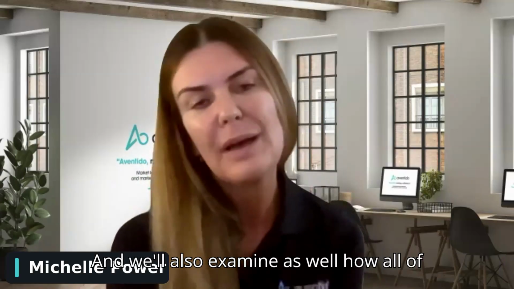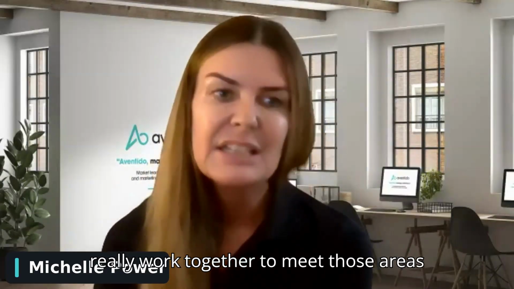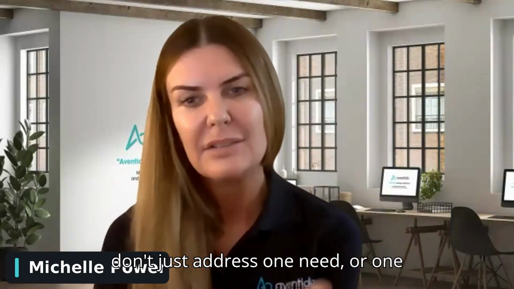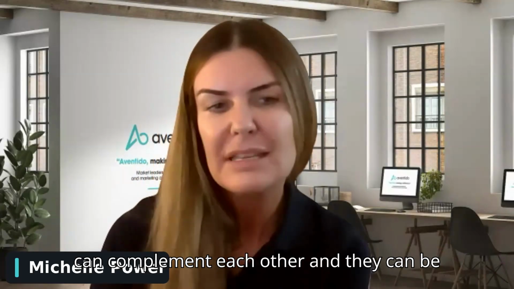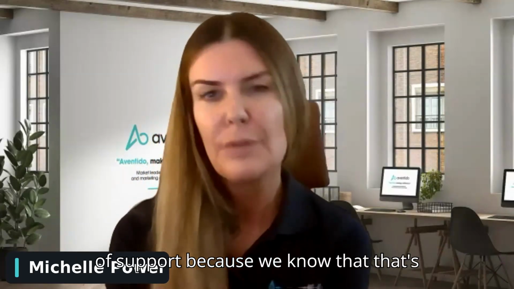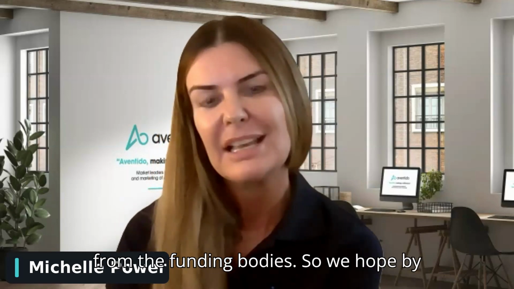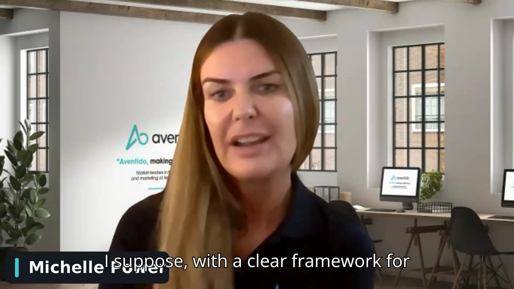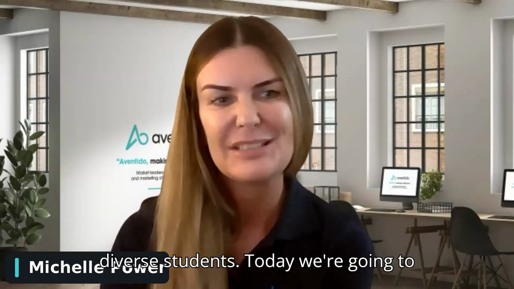And we'll also examine how all of these assistive technology packages can really work together to meet those areas of difficulty. Our tools don't just address one need or one study related problem, but they can complement each other and they can be recommended without duplication of support, because we know that's important for the guidance that comes from the funding bodies. So we hope by the end of this series that you'll leave with a clear framework for matching our technology to the needs of diverse students.